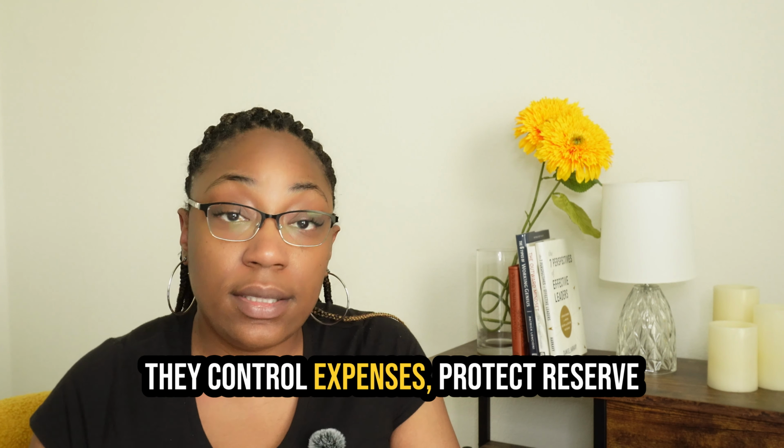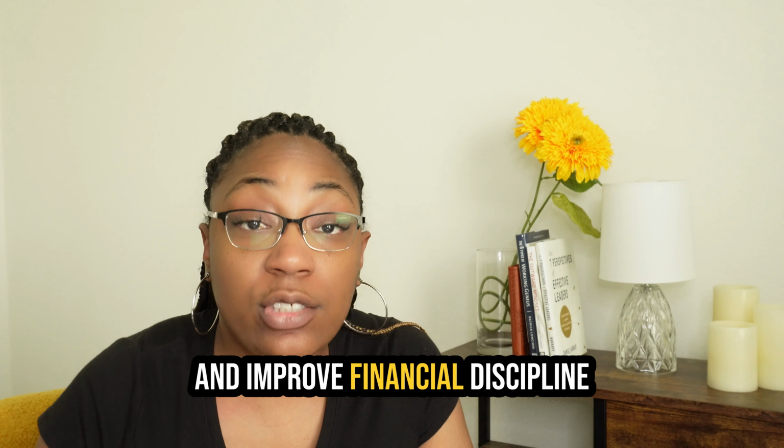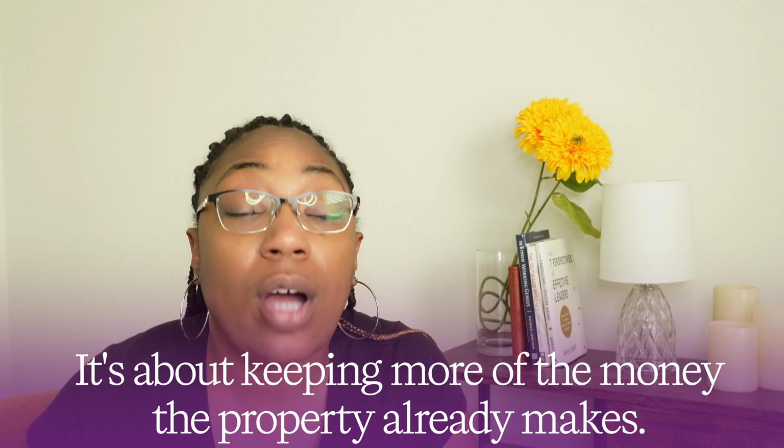If your cash flow is tight, don't immediately assume that your property needs more rent. Sometimes the real problem is just operational inefficiency. Strong investors don't just increase revenue. They control expenses, protect reserves, and improve financial discipline. Because increasing cash flow is not just about making more money. It's about keeping more of the money the property is already making.